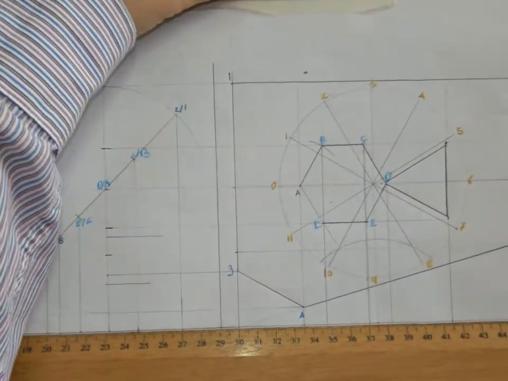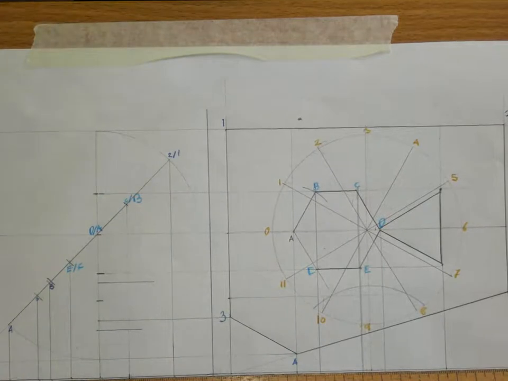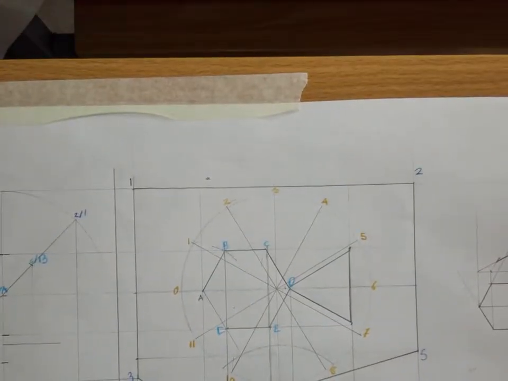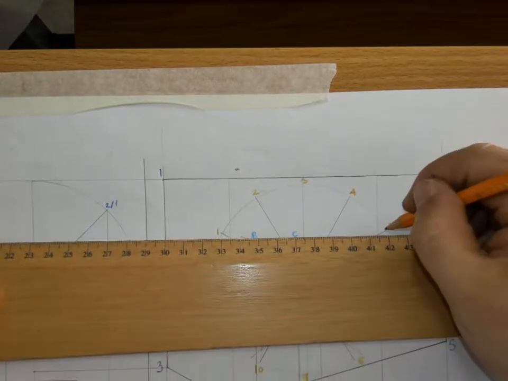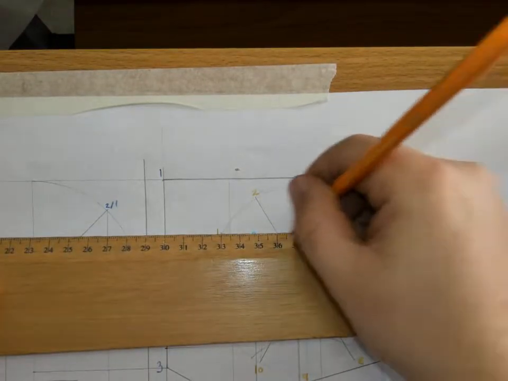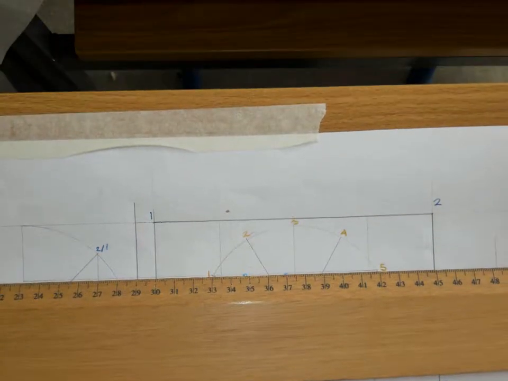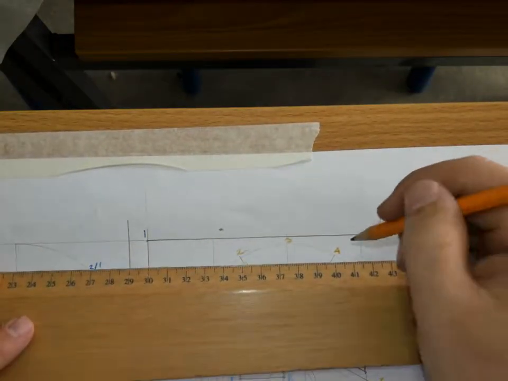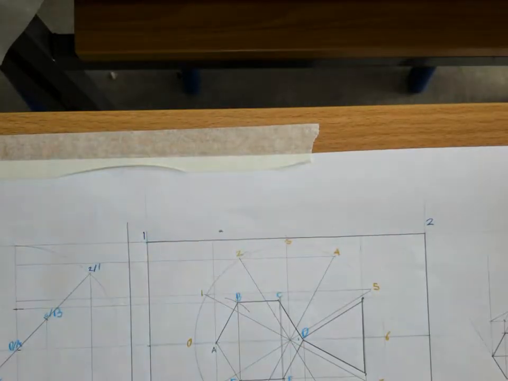Okay, excuse that. So I'm now going to do the top ones. So I have 5 and 1 to bring over, and then I have 4 and 2 to bring over, and 3 is already done.